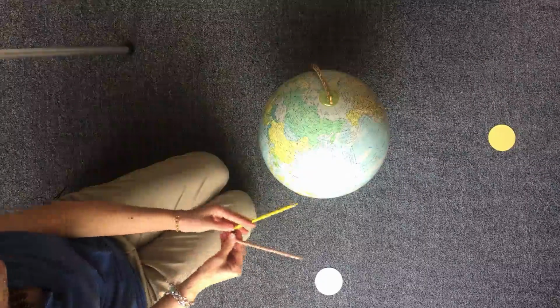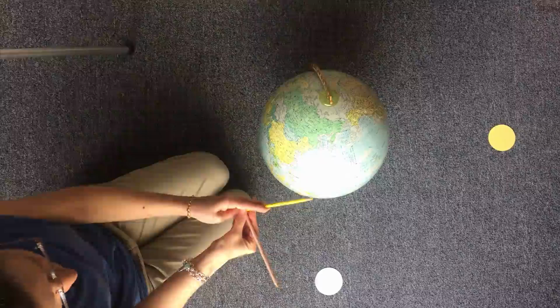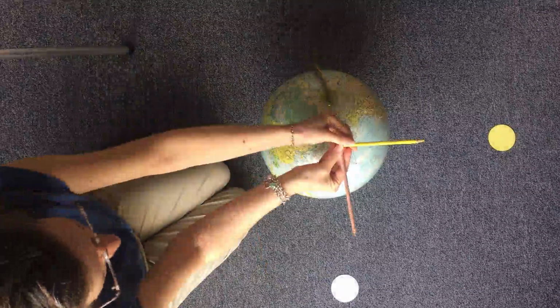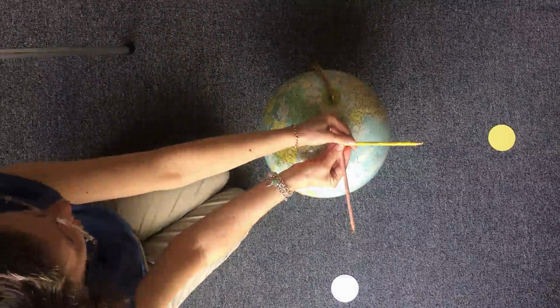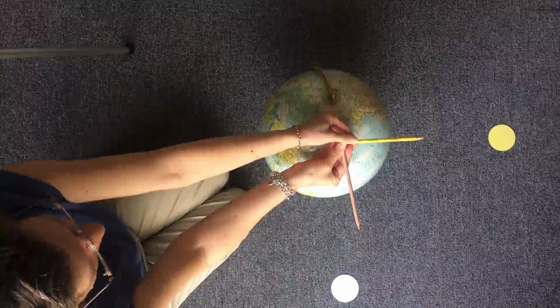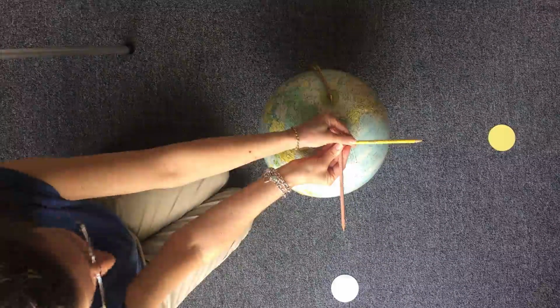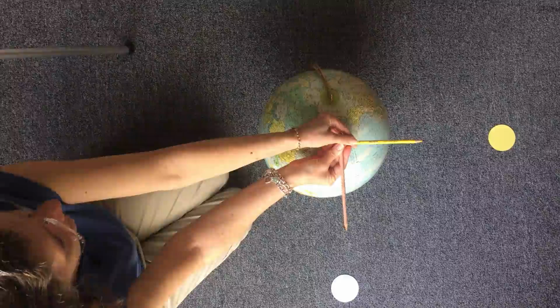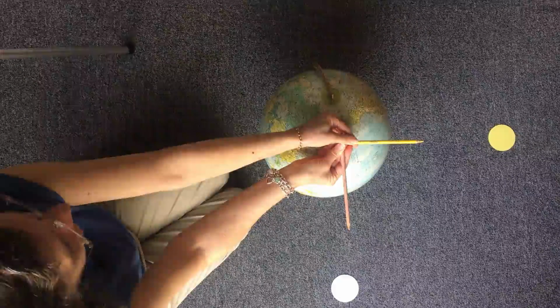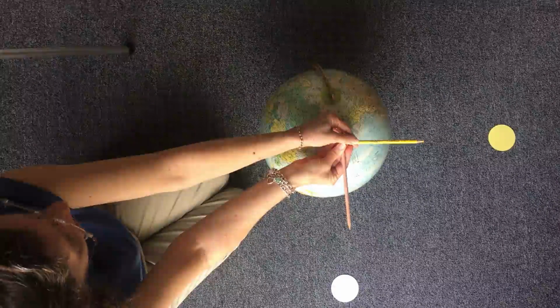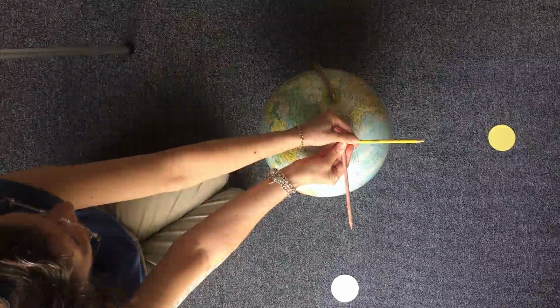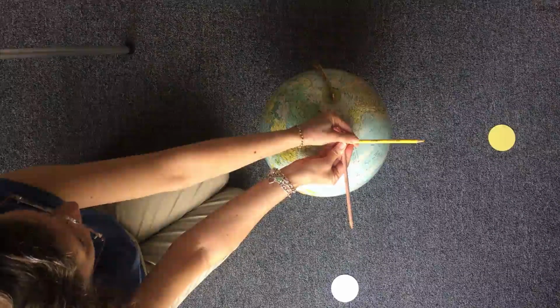And if I think of these as my arms, and I'm standing on Earth, I can hold my arms, one pointing at the sun, in this case probably my left hand pointing at the sun, and my right hand pointing at the moon. And that's making a 90-degree angle because that's showing me the geometry of where the moon actually is in relation to the sun and me.